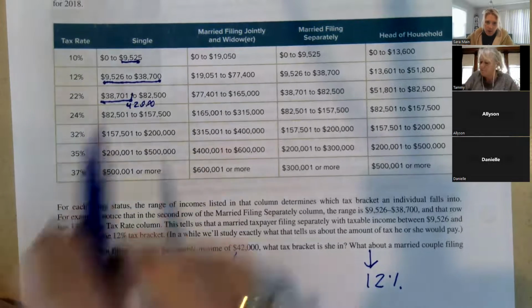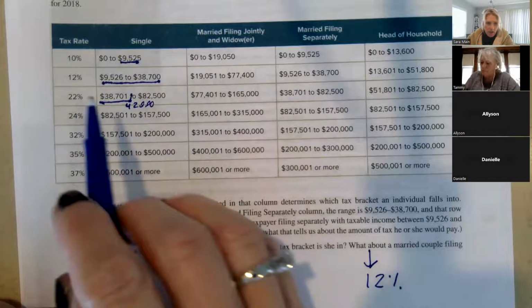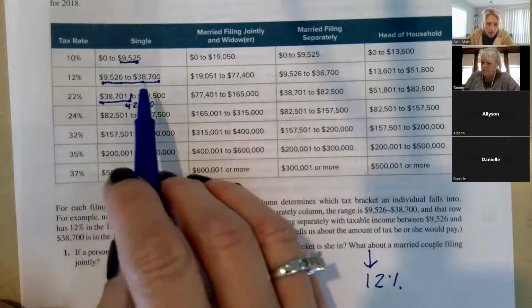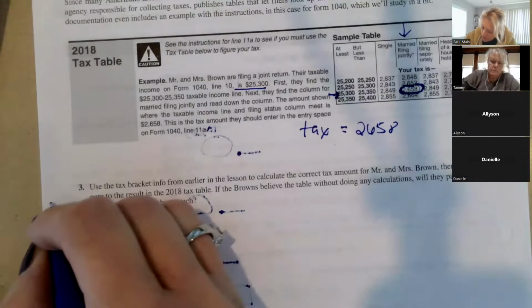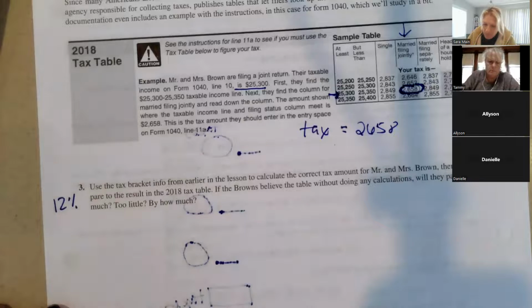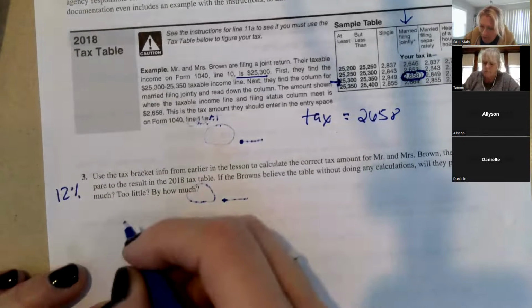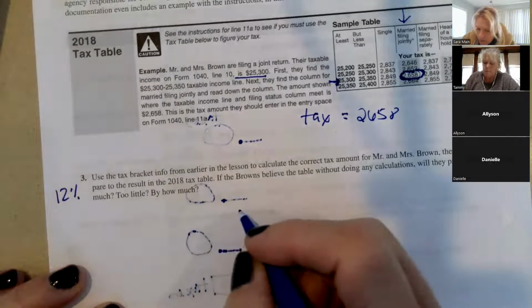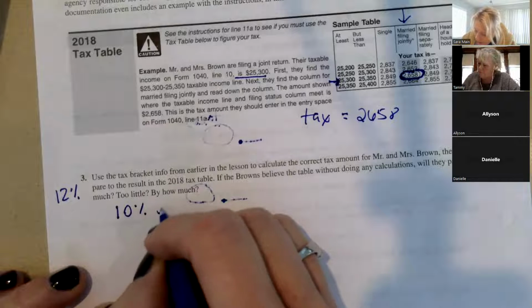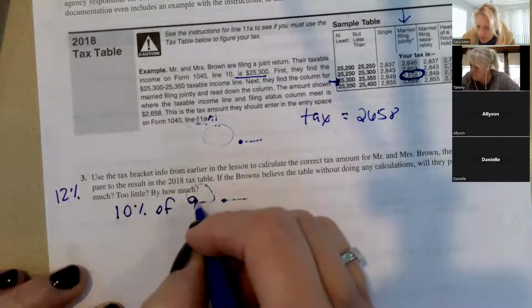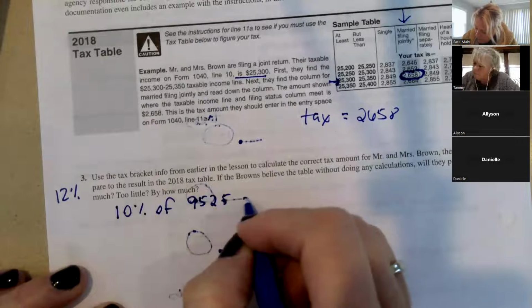12. In the 12. So they're married filing jointly, and we have to crisscross with the 12% because they're right in here. It's a 12%. I'm just going to jot that down off to the side. So that means they are going to pay 10% of the first 9,525.